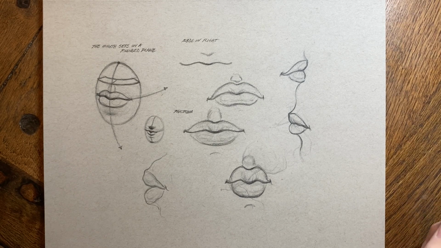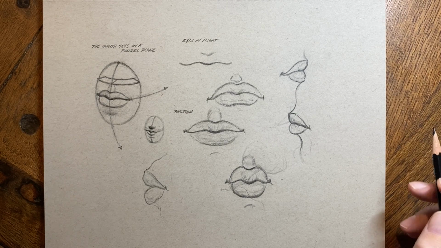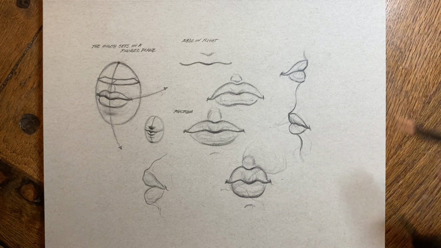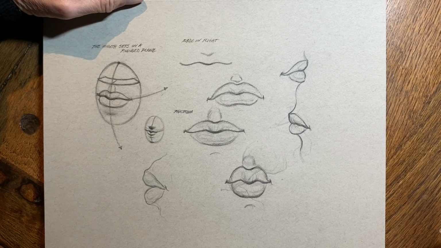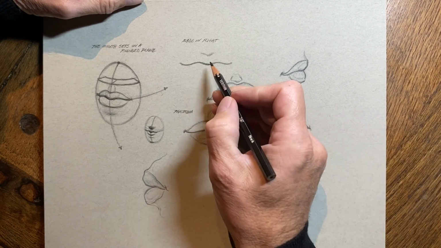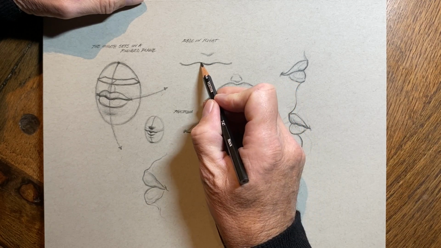Once I've drawn the head, the egg-shaped oval, figured out the proportions and know exactly where the mouth is going to be placed, it's in the bottom third. I like to find the center line of the mouth, and a great way to always find the center line is just using this example right here.